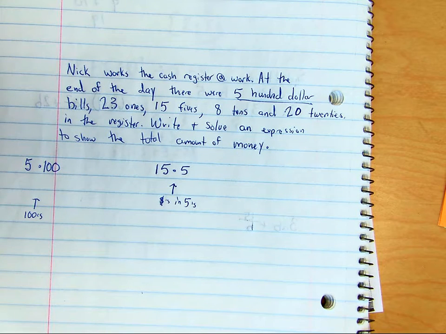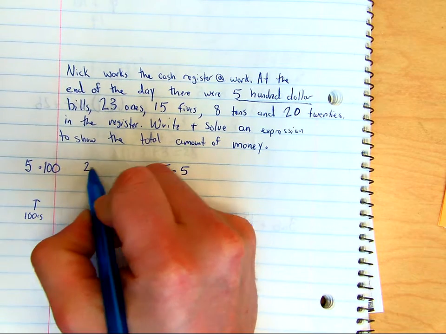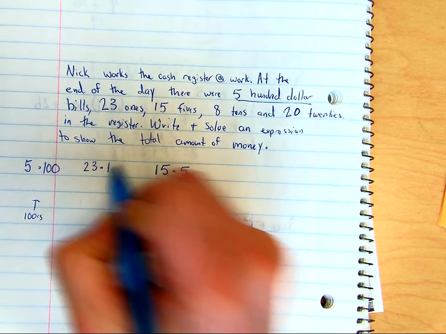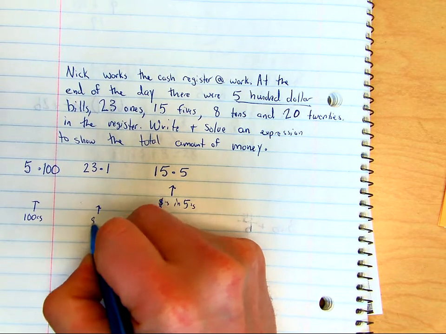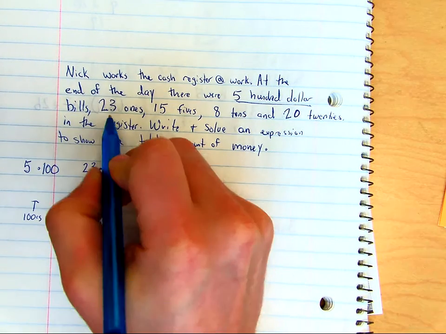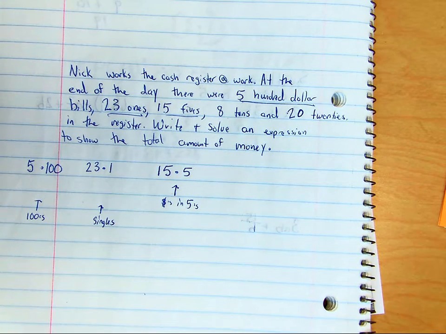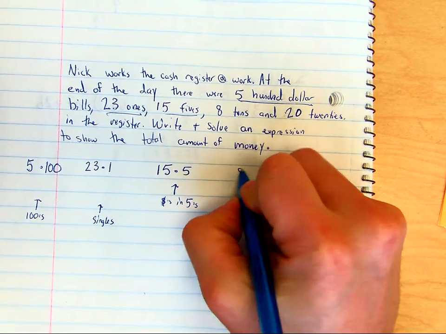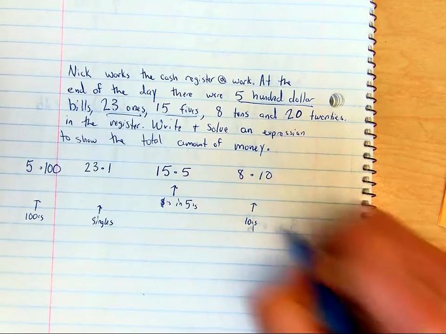How can I figure out how much money I have in ones? Liam? You just see how many there are. Yeah, 23 ones, you could just see how many there are, but it could also be 23 times 1, but each one's worth 1, so you are right there. So this is my singles. And then we said 15 fives, 8 tens. How am I going to figure out how much money that is? Lucinda, what do you think? 8 times 10, that's my tens.